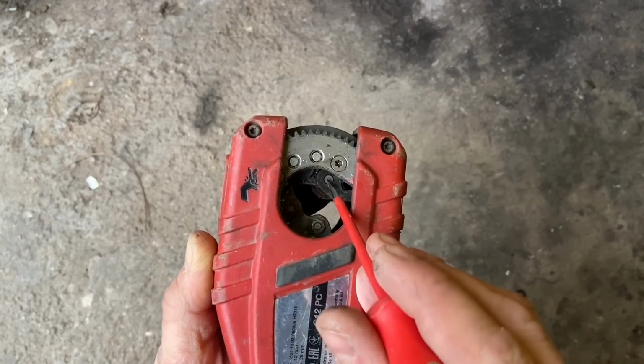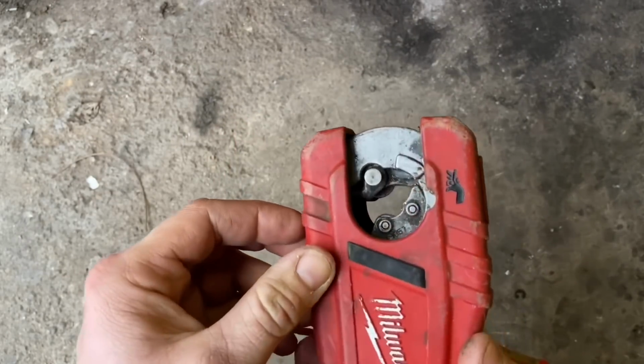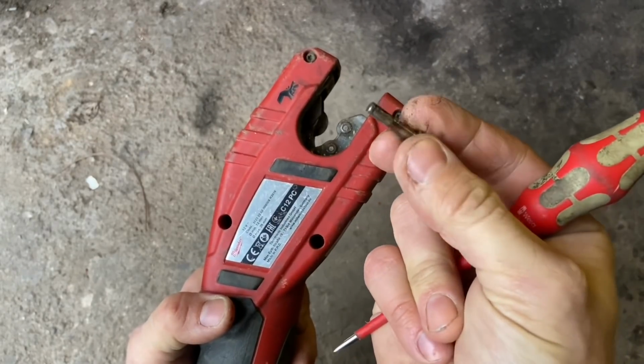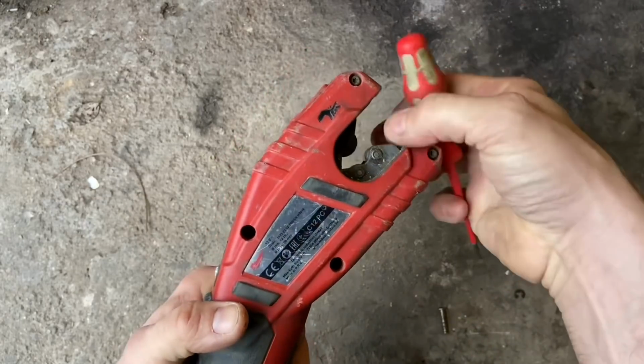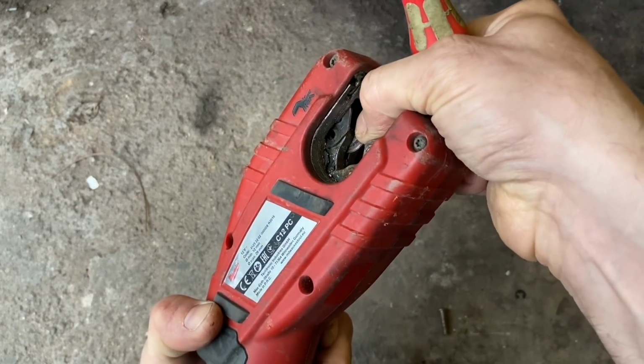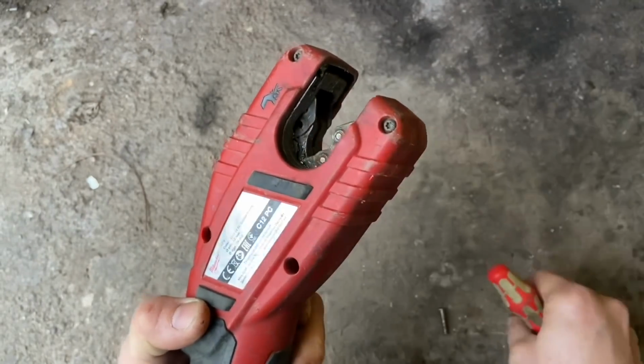That pin there, push it out. You see it's come out there? So once you've got the pin out, the wheel will just pull out of that gap. That's the gap it sits in. So that's our old one.